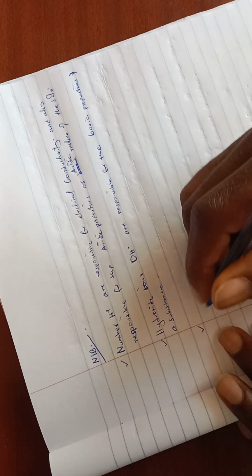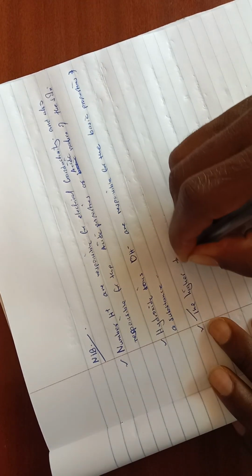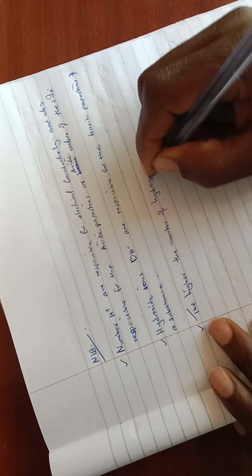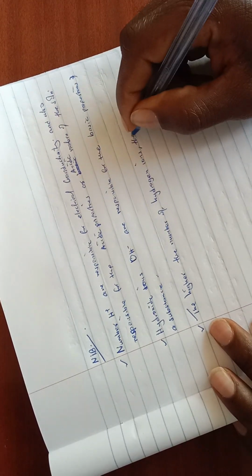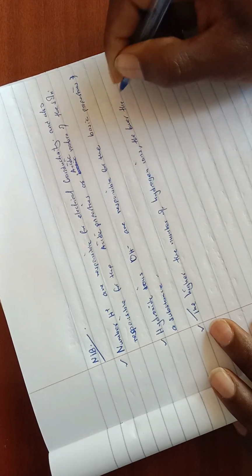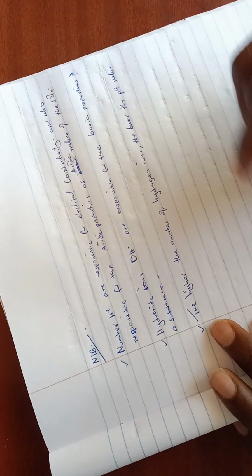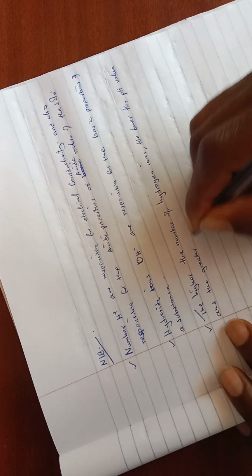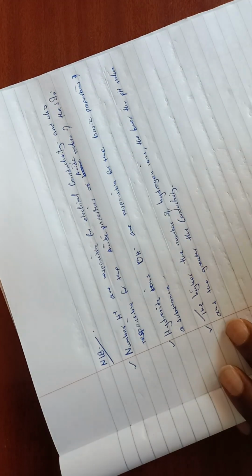And another NB is, the higher the number of hydrogen ions, the lower the pH value and the greater the conductivity.